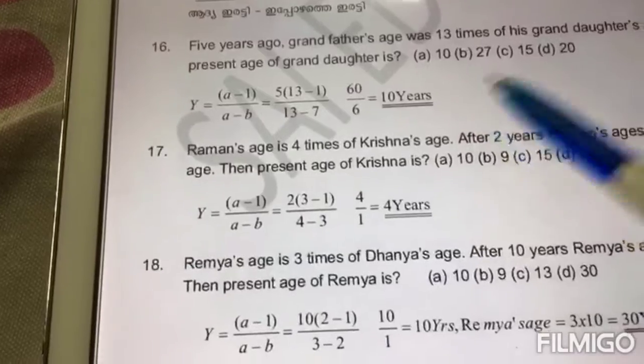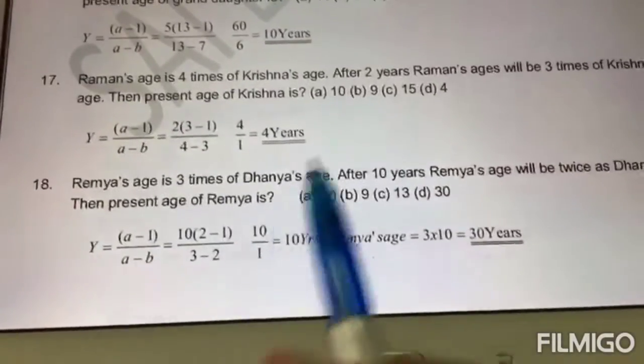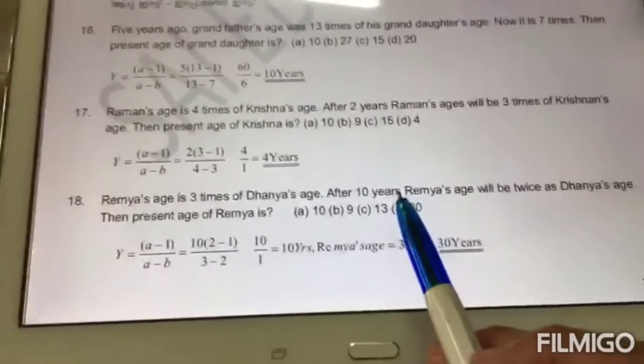We got 10 years and the answer is also 10 years. Number 17 is very similar, so I'll leave it for you to do.